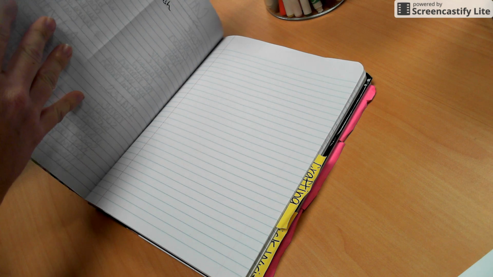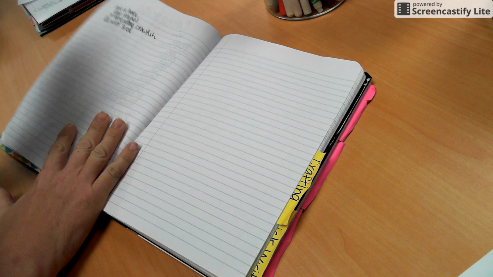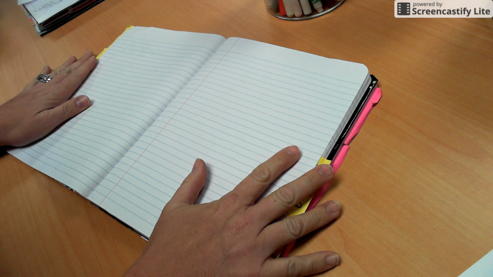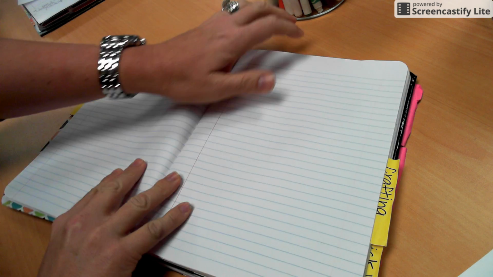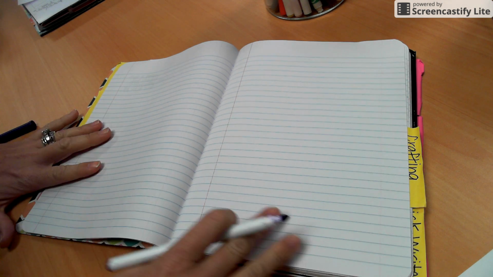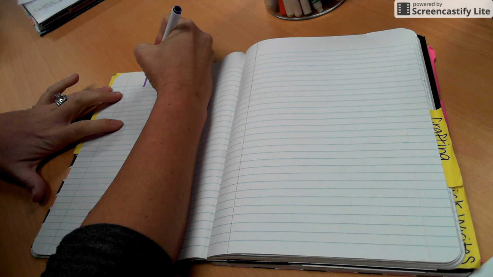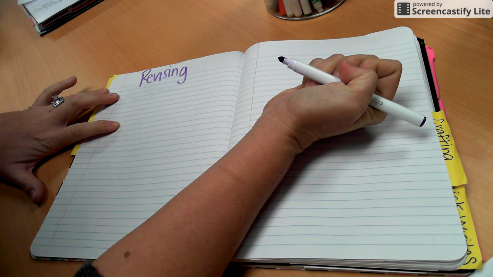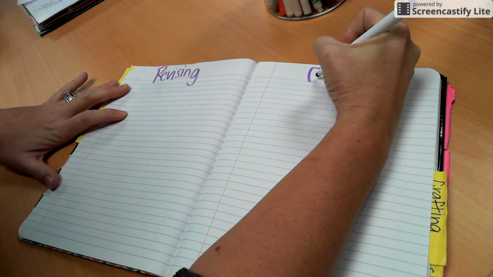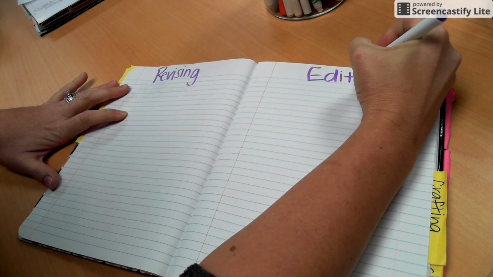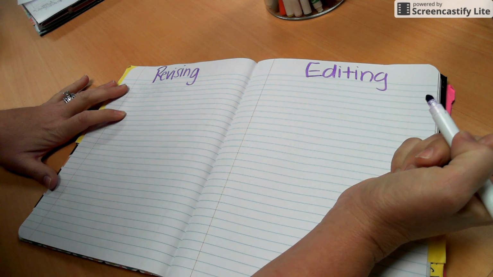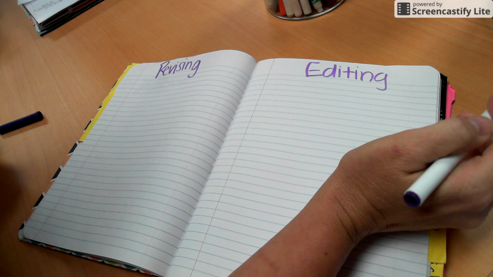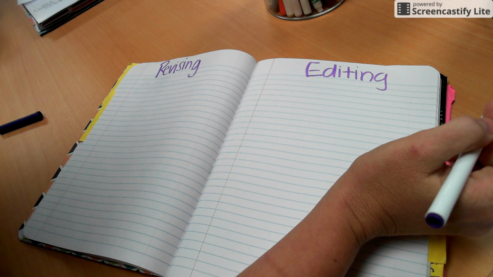So I only had one page of seed ideas from the list at the beginning of the year. So I'm going to go ahead and, you know what? Turn one more page so that I have a 2-page blank spread. And what I'm going to do over here is write revising. And that's making it sound better. And on this side, I'm going to write editing. Okay, and that's just cleaning up the rough edges and making sure that you have all the correct spelling, punctuation, capitalization, and stuff like that.